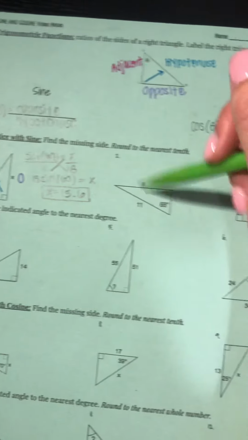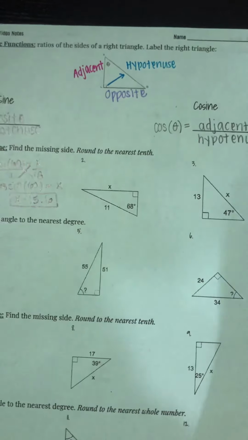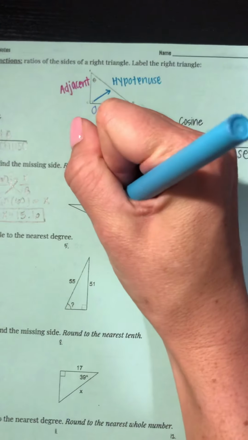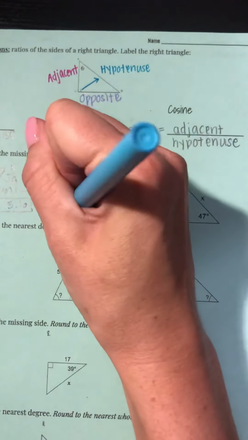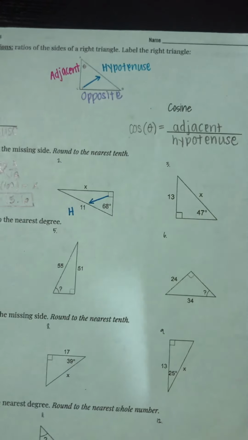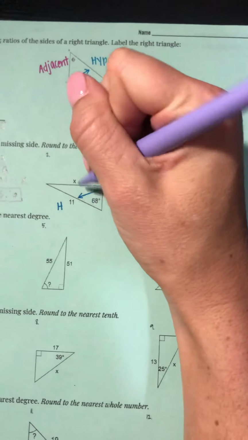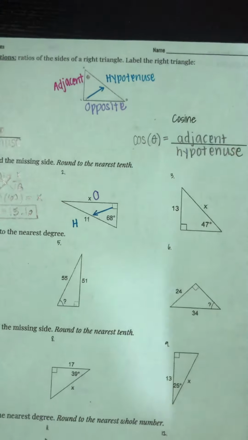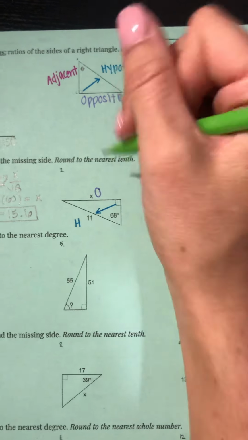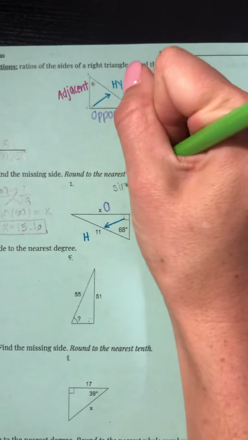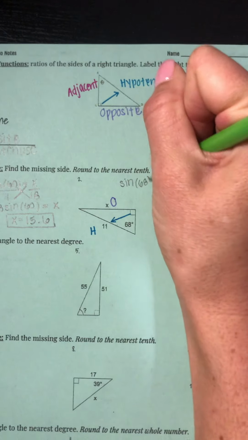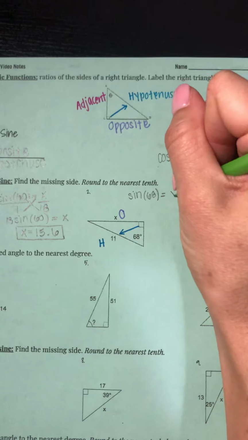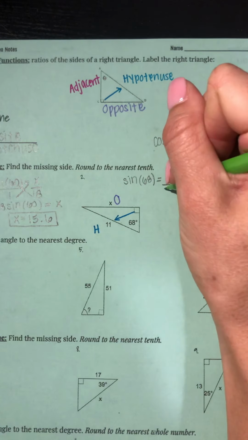So number 2, same thing. So this one we're just practicing with sine just so you can get used to it. So again, directly across from the right angle, that's your hypotenuse. And the side away from theta, that's our opposite. So you have sine of 68 is equal to your opposite, which is x in this case, over 11.